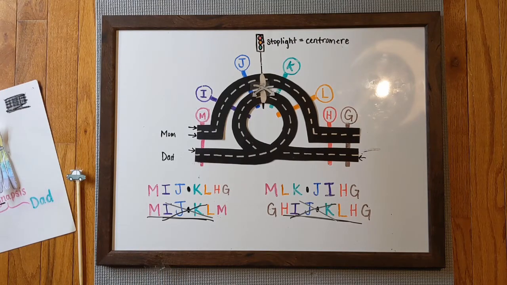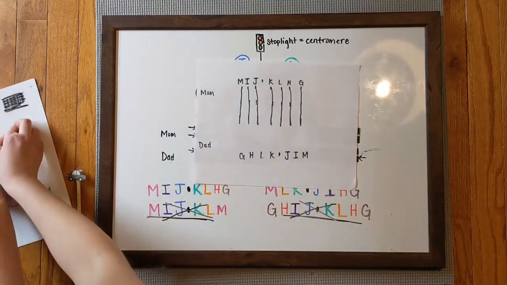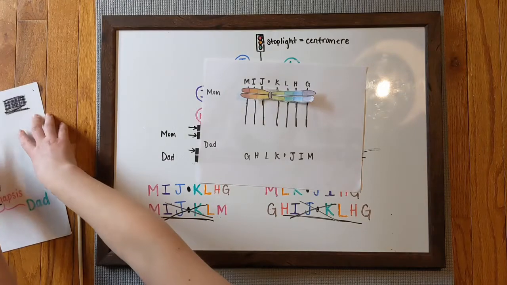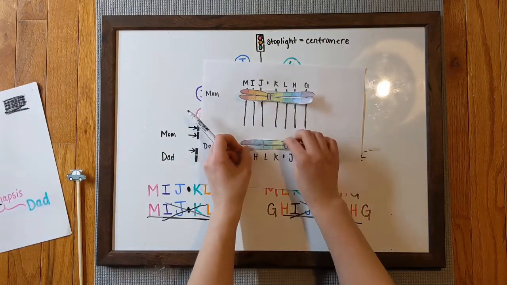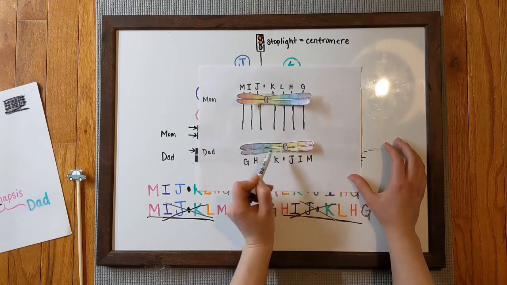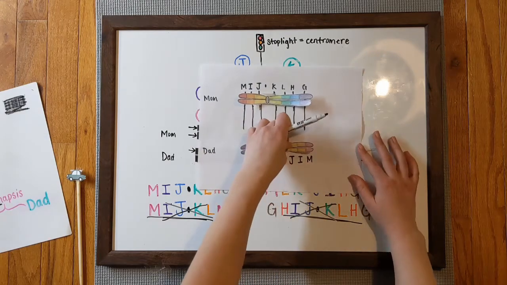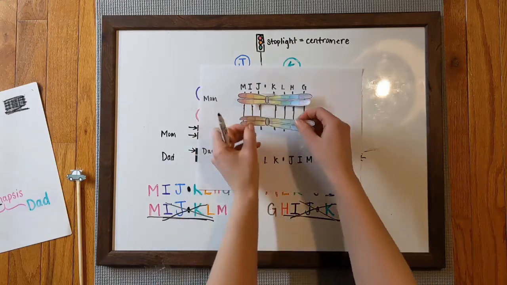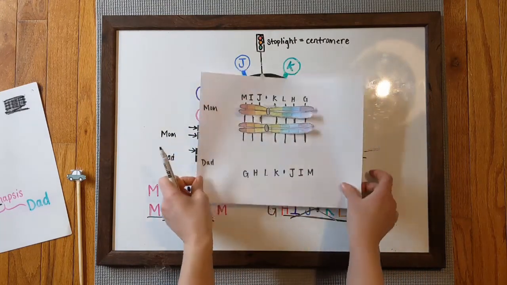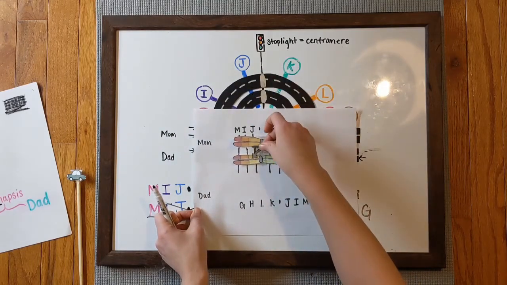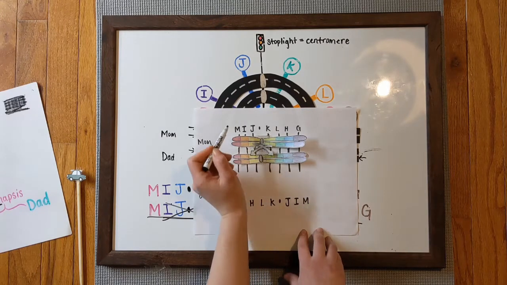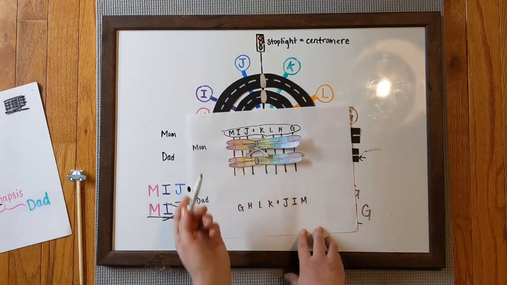Now, we can also show this via the process of a different order of DNA, showing MIJKLHG, and then the father being GHLKJIM. The order of the colors, aka the genes, are the same, so we can simply flip the father's DNA to encode that way. But if there is a crossing over event here, we can still see that it will encode for the same DNA, this strand, every time.